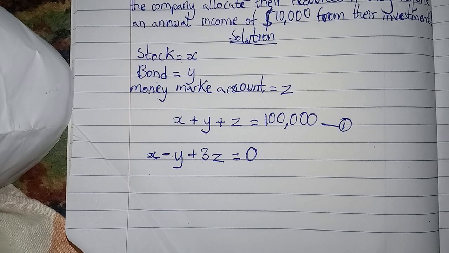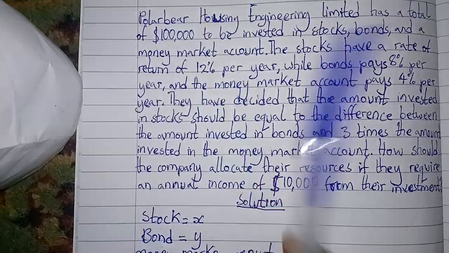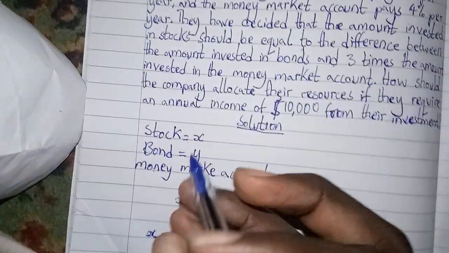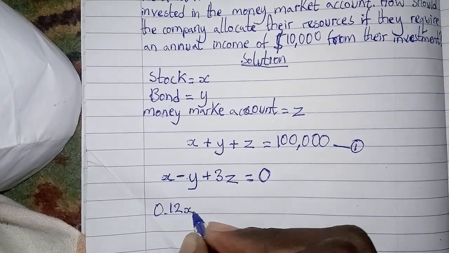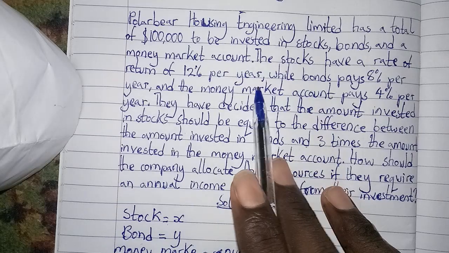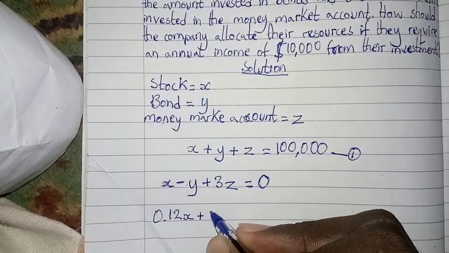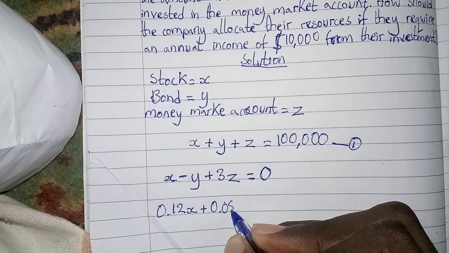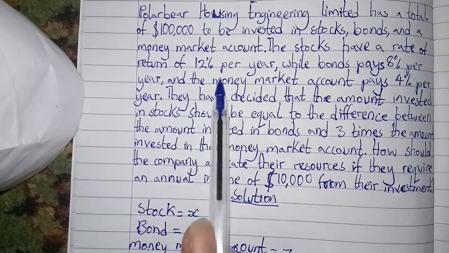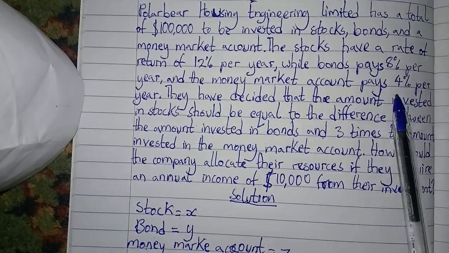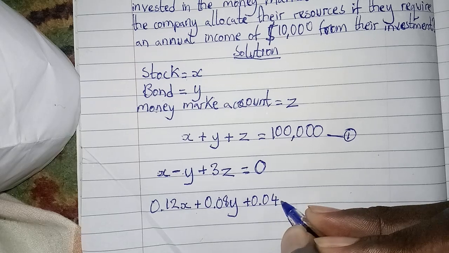Okay, let's go to the next one. The stock has a rate of return of 12%, so you're going to get 0.12 times stock, 0.12X, plus, while bonds pay 8% per year, so 0.08 is bonds, so you bring Y. And the money market account pays 4% per year, so 4% will be plus 0.04Z.